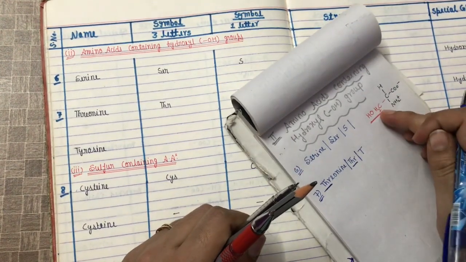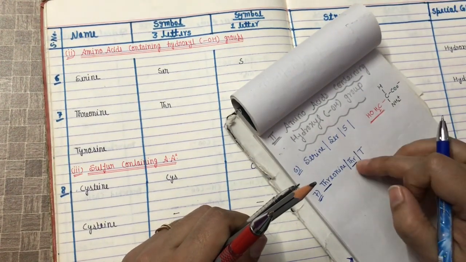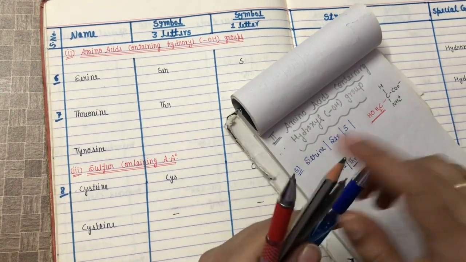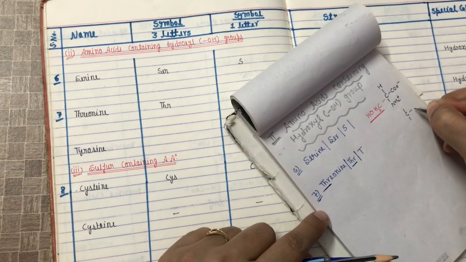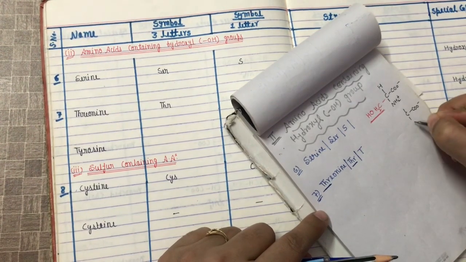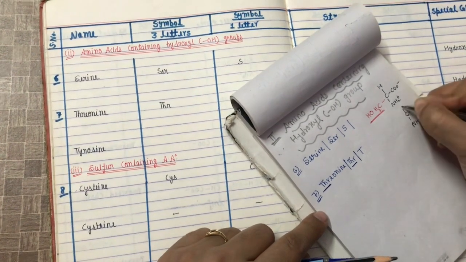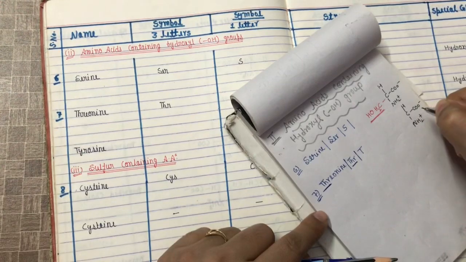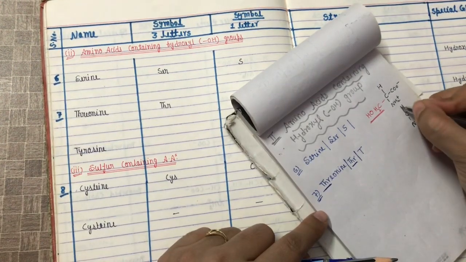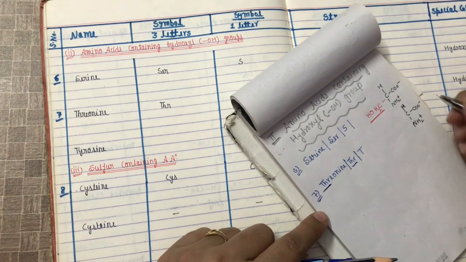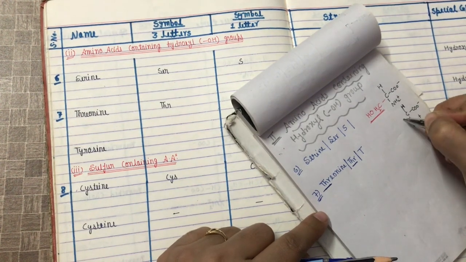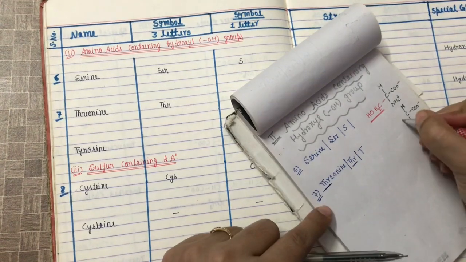And if you remember the structure of serine, you can easily write down the structure of threonine. So the structure of threonine is going to be like this. The common thing would be COO negative ion, NH3 positive ion, and a hydrogen atom. This is not a group, only a single atom is present. So the side chain is going to be like this.